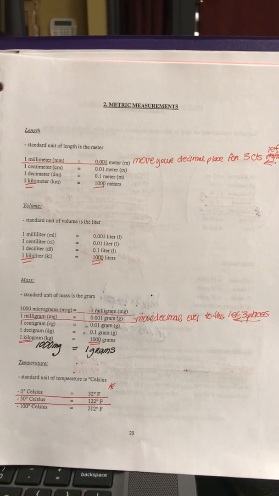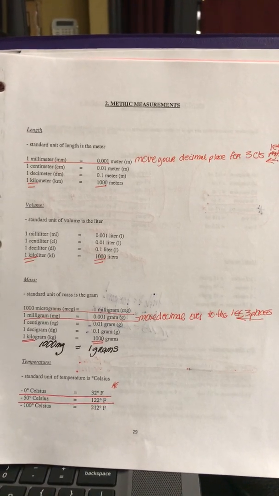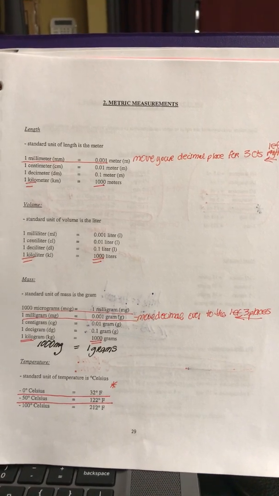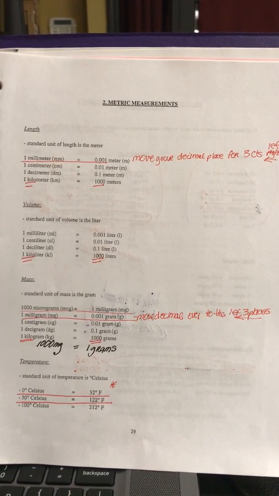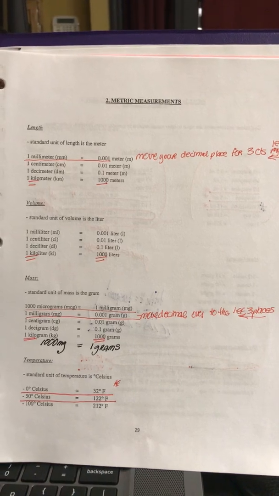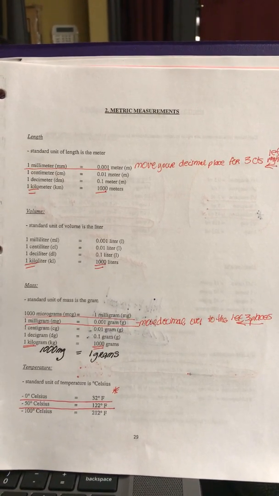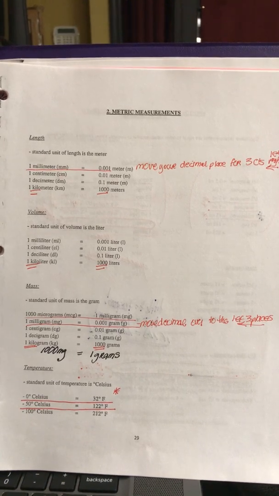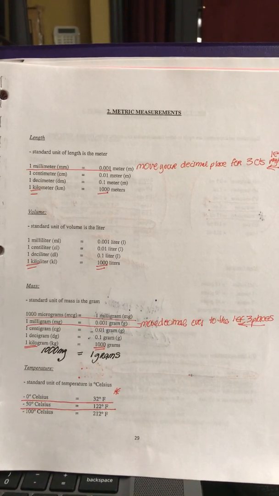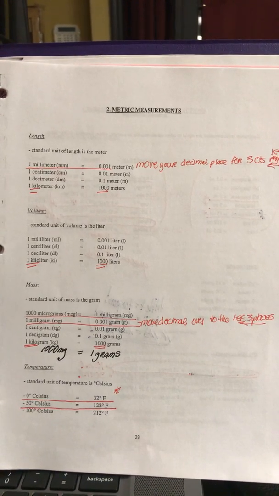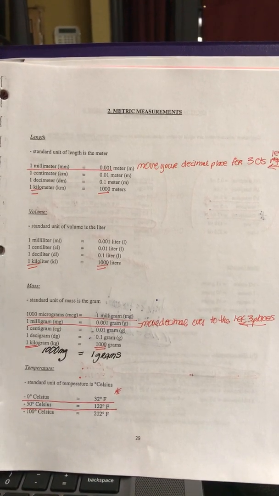So again, moving your decimal place over. We also know that 1 milligram equals 0.001 gram. And they do not order it like that. If they do, just ask somebody, because that is something you just have to remember. But it's, again, moving 3 decimal places. That gets you how much of a gram it is, because the gram's the biggest.